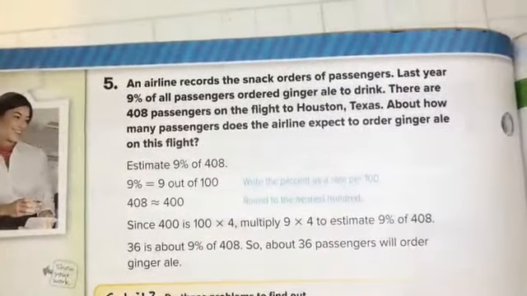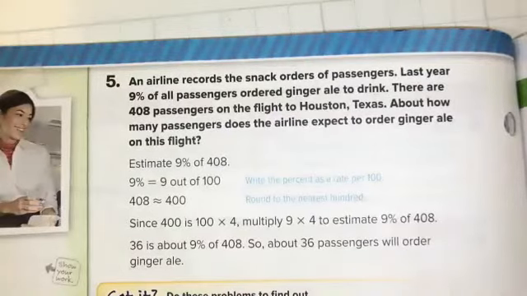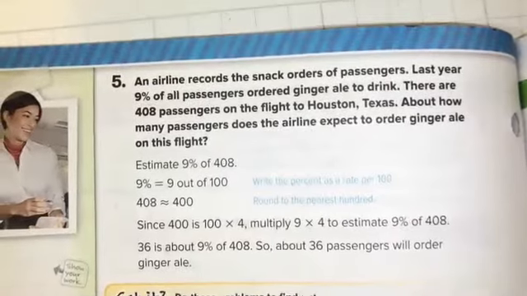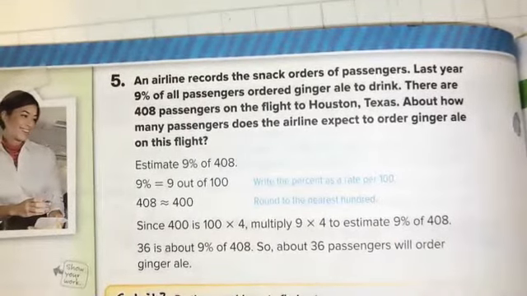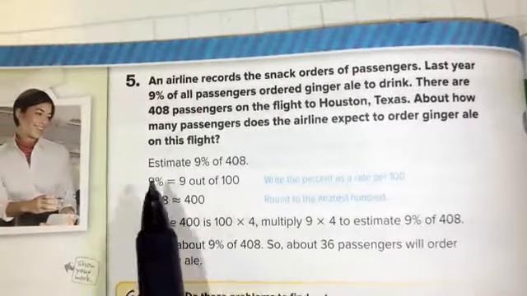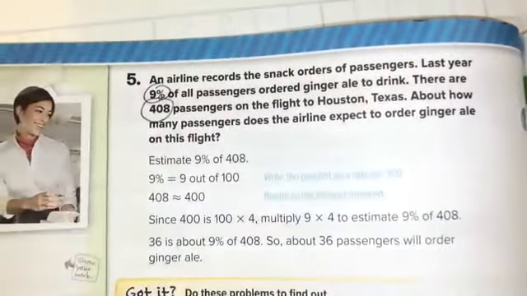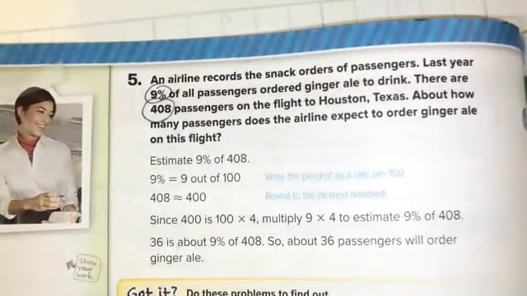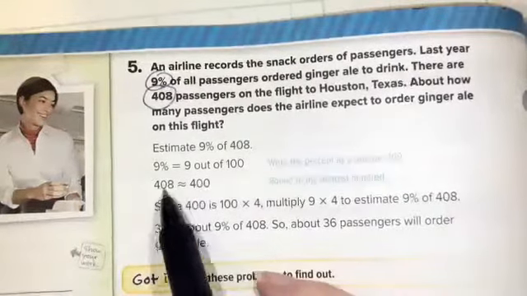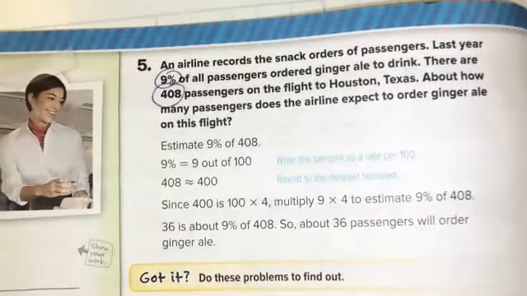An airline records the snack orders of passengers. Last year, 9% of all passengers ordered ginger ale to drink. There are 408 passengers on the flight to Houston, Texas. About how many passengers does the airline expect to order ginger ale on this flight? So what we're being asked to do is to estimate 9% of 408. So 408 is very close to 400.